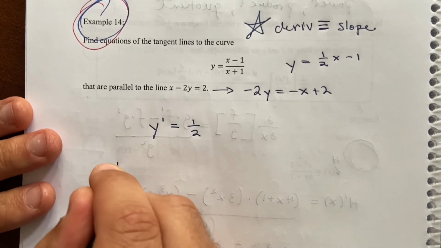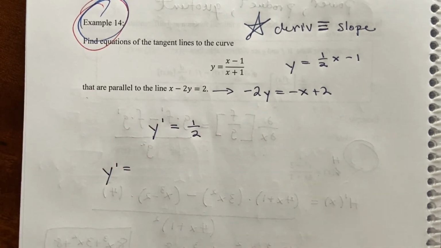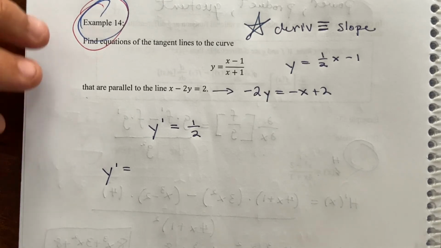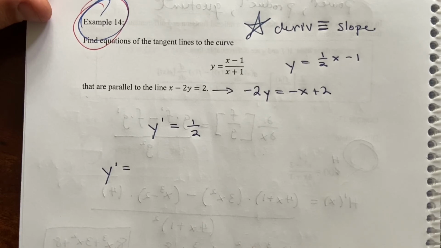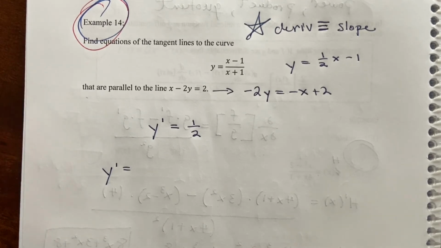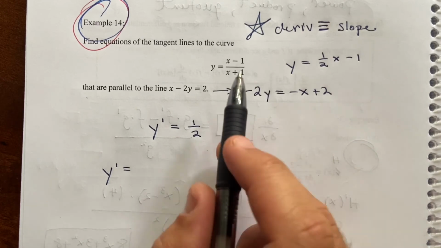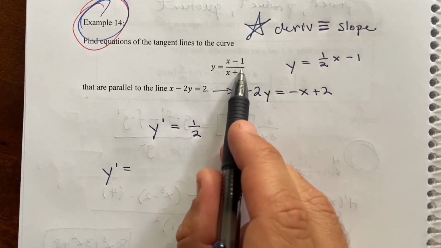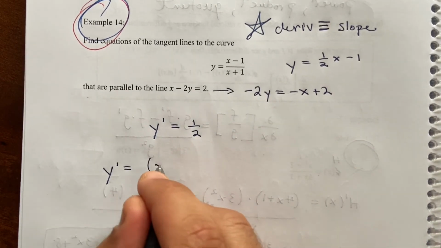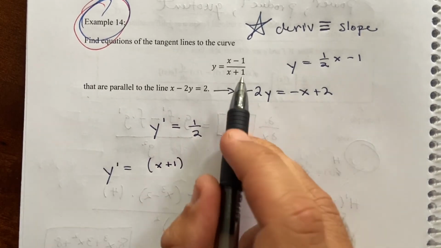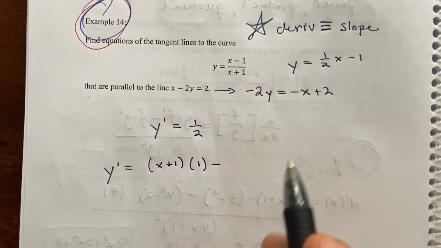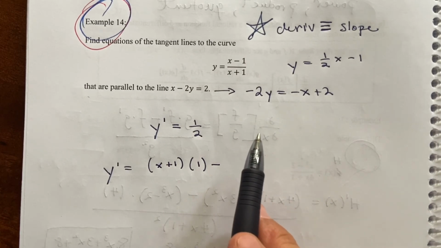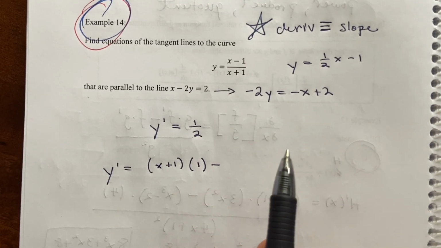So y prime, one way to remember it, there's this little phrase, you can say low d high minus high d low, square the bottom and away you go. So low d high, meaning just keep the low one, and then the derivative of the high one. Minus, so the phrase again, low d high minus high d low.